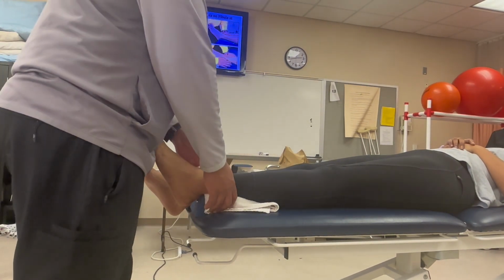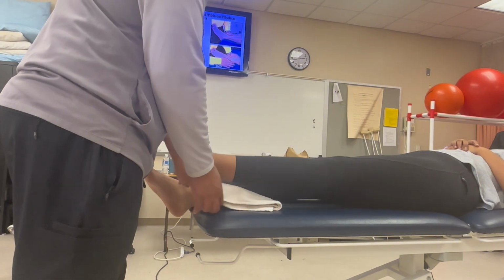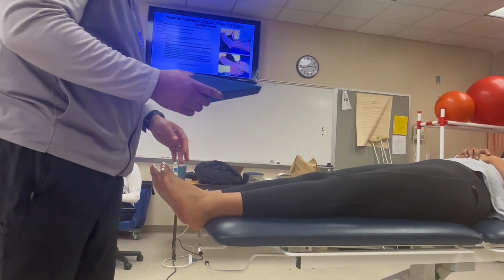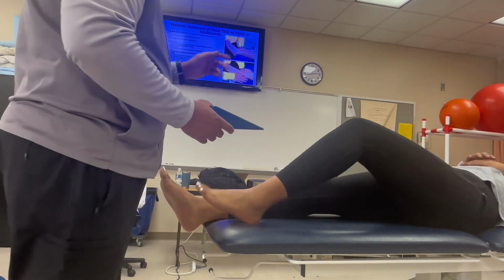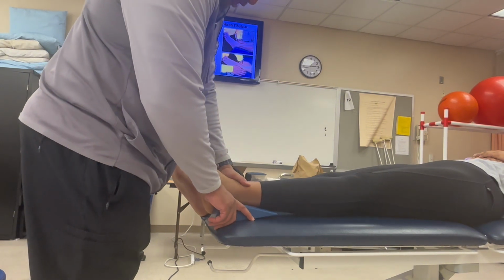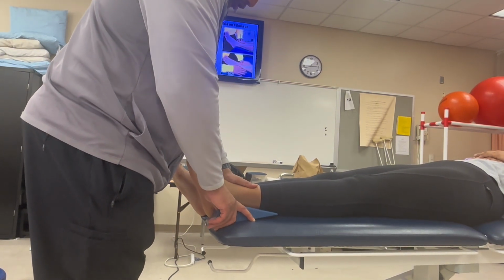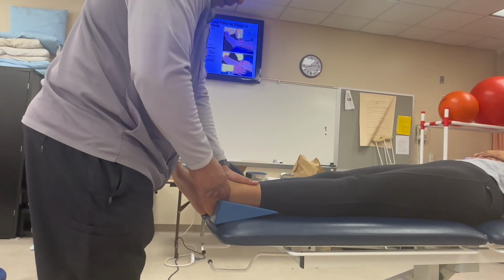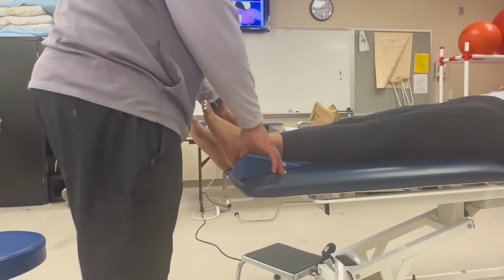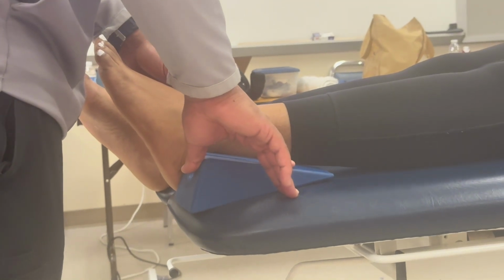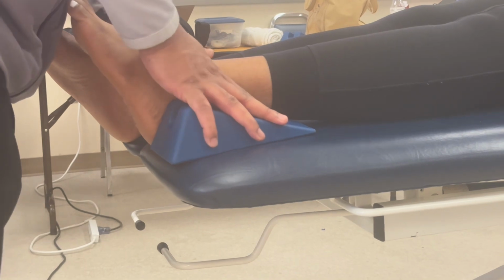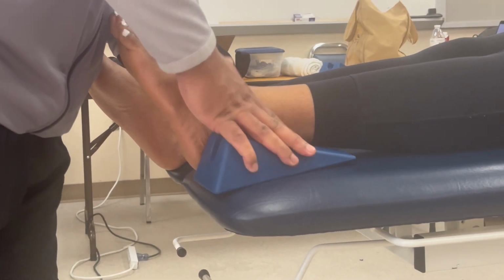But what we do with this one, we place the wedge. And I'm going to remove the pillow. All right, scoot back for me some more. All right, good. I want to take this wedge, and now this can be an uncomfortable technique. So this wedge is actually going to block and be along her lateral malleolus. So it's going to hook up underneath her lateral malleolus, all right? And so what I'm going to do, I'm going to come in, kind of try to help stabilize this so that it doesn't slip off.